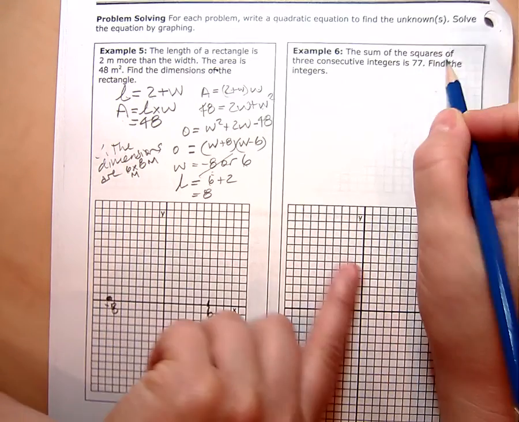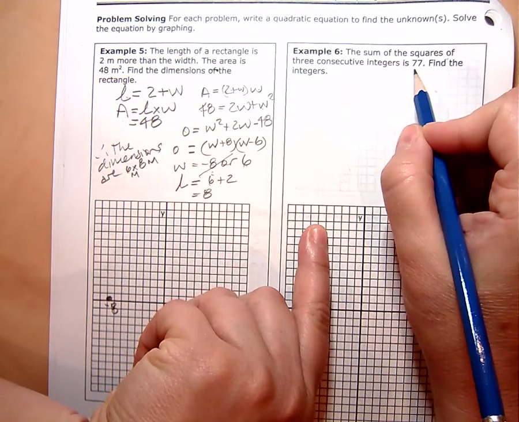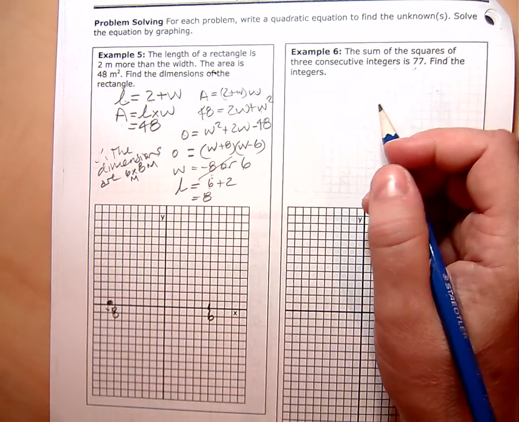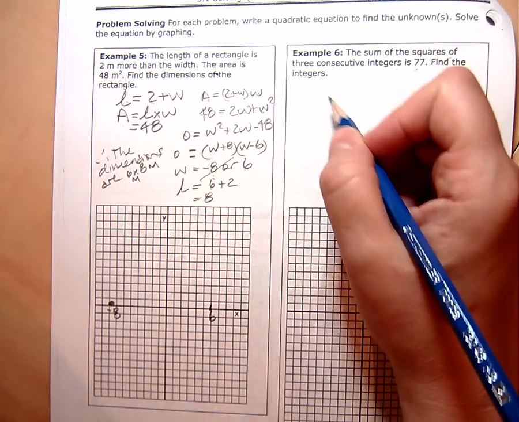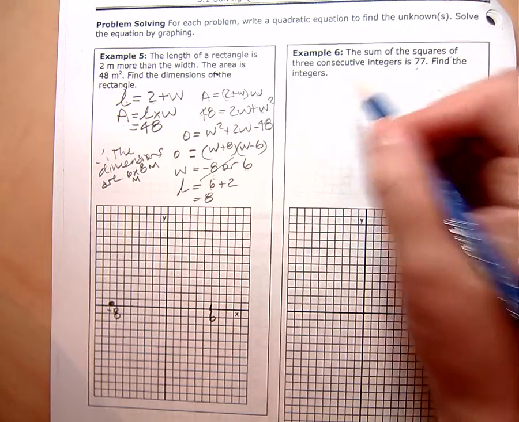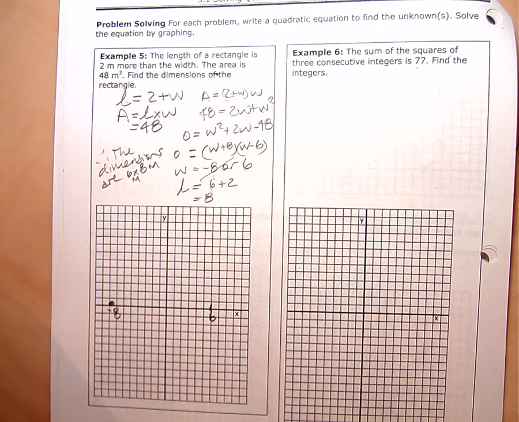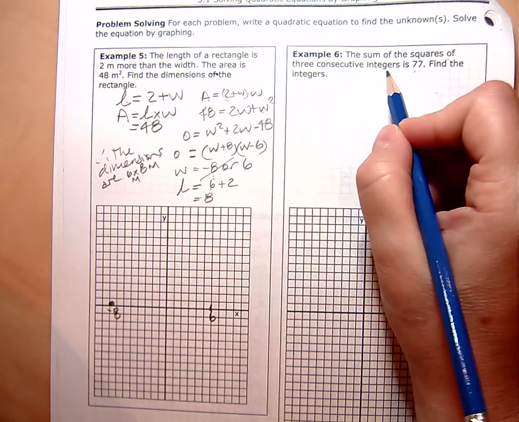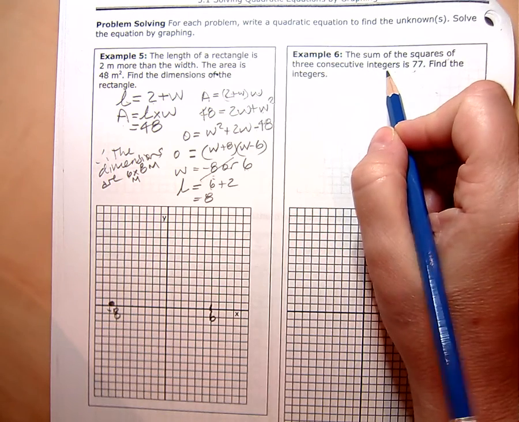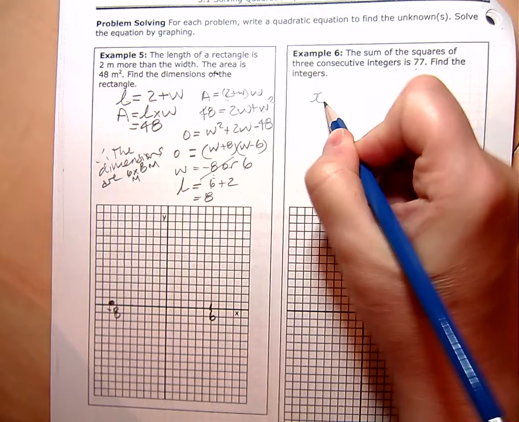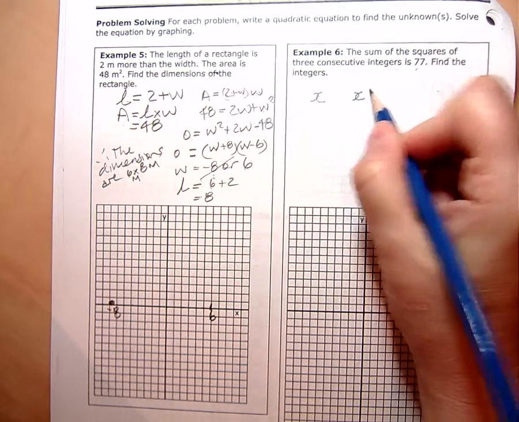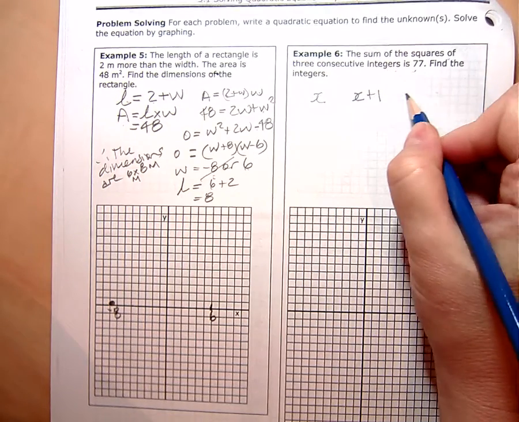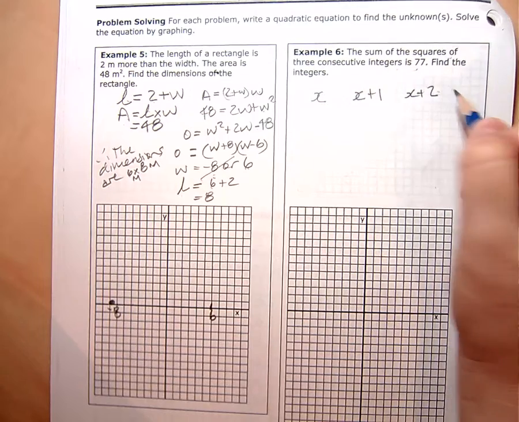The sum of the squares of 3 consecutive integers is 77. Find the integers. So let's talk about this for a second. We know what consecutive means, like 6, 7, 8 are all consecutive numbers. Now, a consecutive integer, if we're talking about things in general, if the first integer is x, then the next integer is 1 more, and the next integer is 1 more after that.